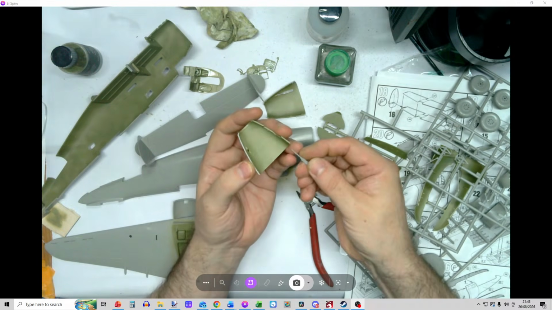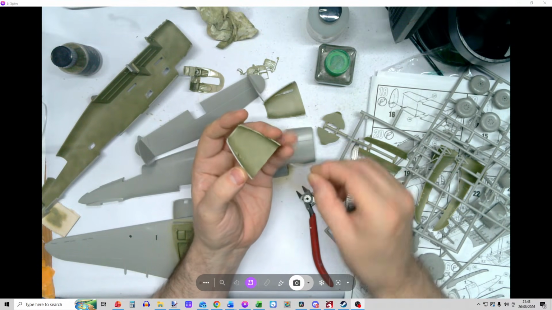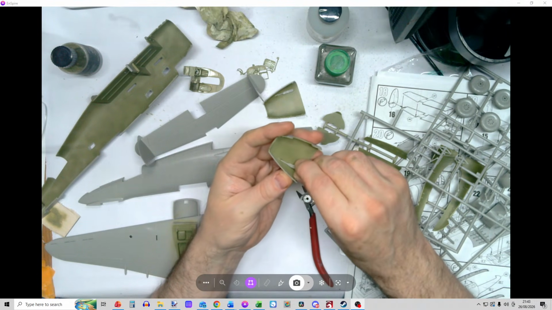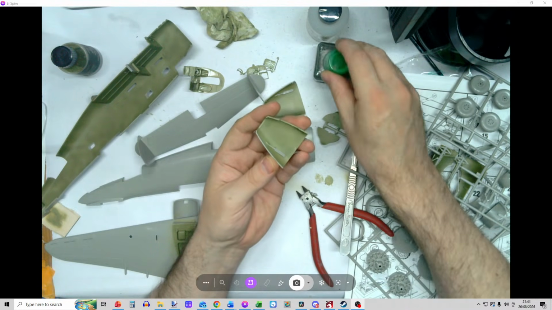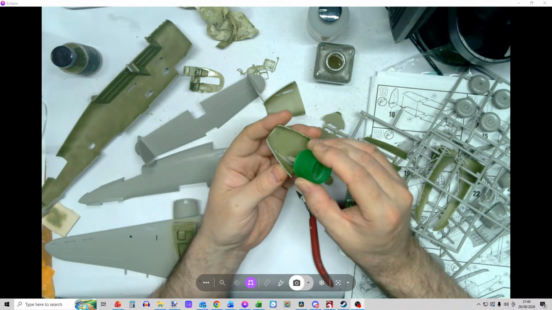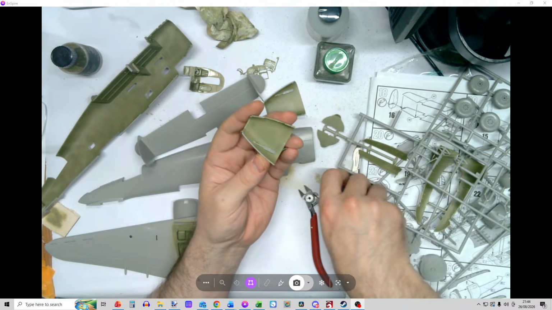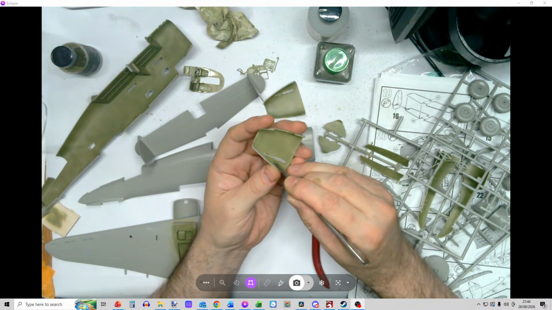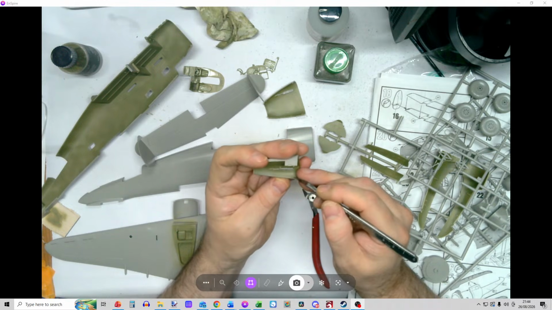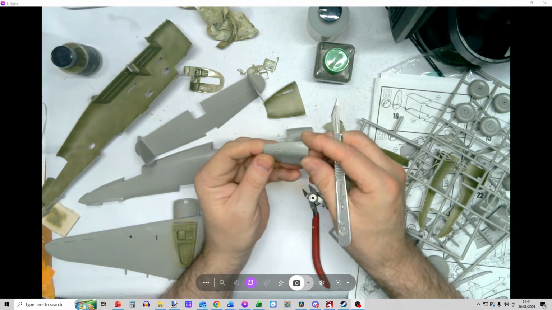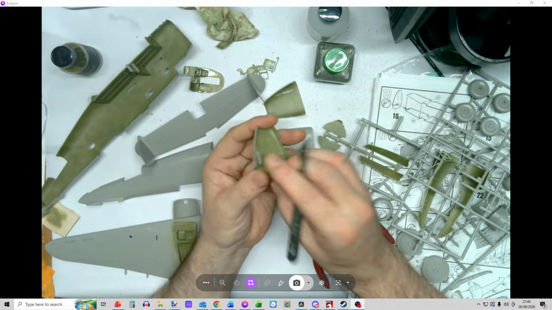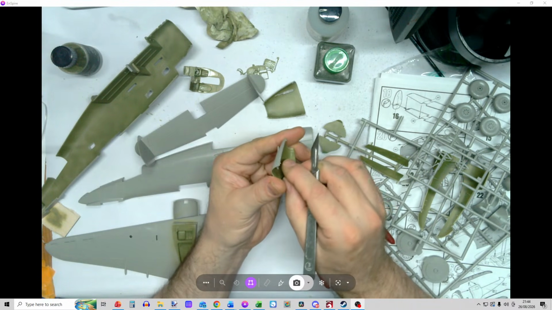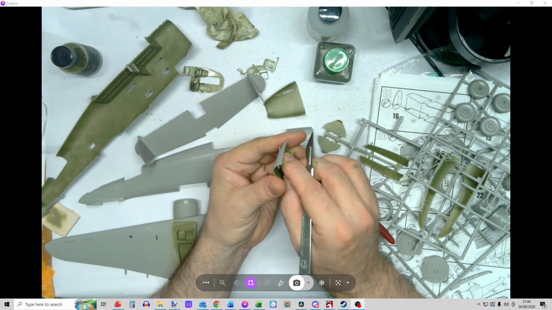So it's quite a positive fit here of how far it goes in both directions, which is quite nice. I think the bad thing about it is it's a pretty small contact point for something that sticks outside of the fuselage.